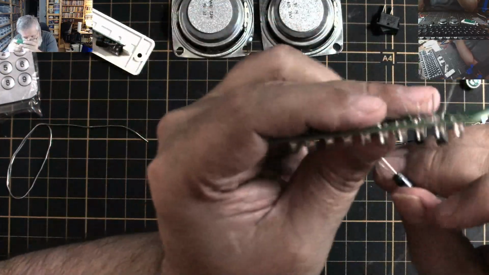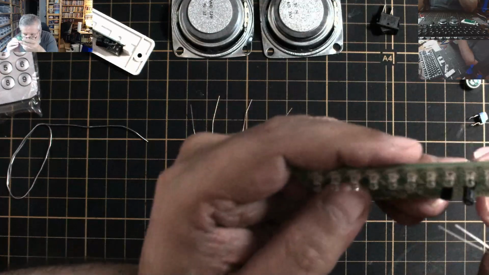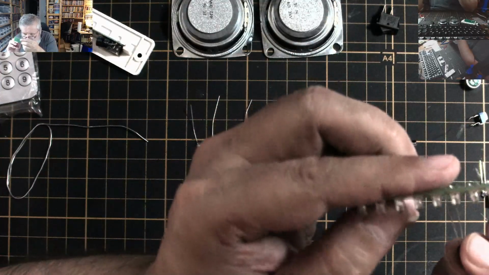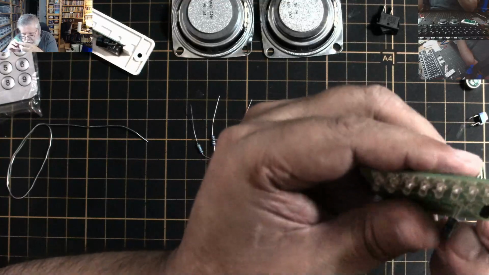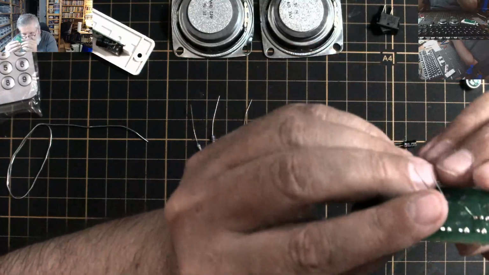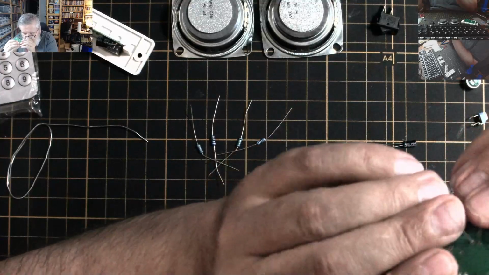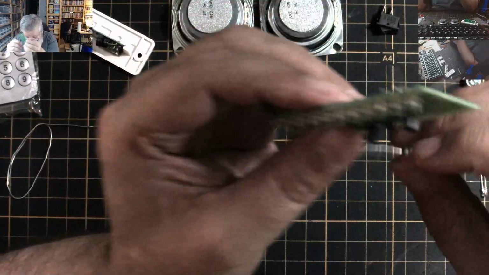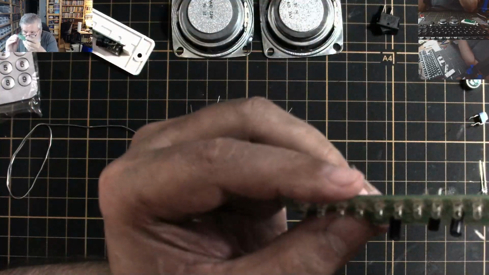Negative lead is that way, so we have the 2.2. It's over here, and plus and minus, of course. These are, after all, electrolytics. Don't put them in backwards. And then we have this one, which is over here.